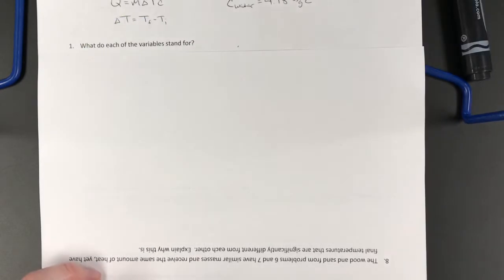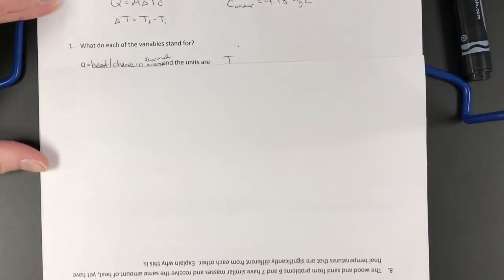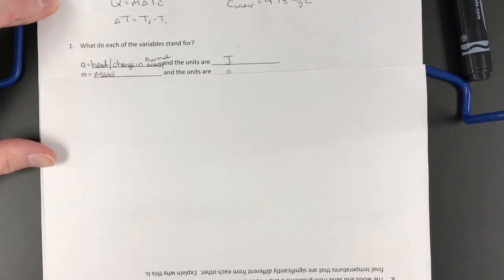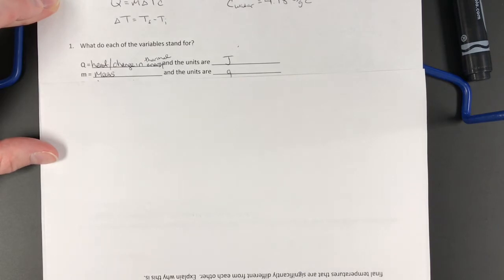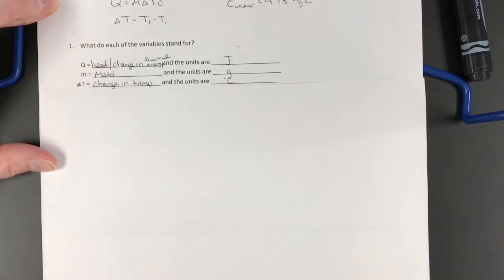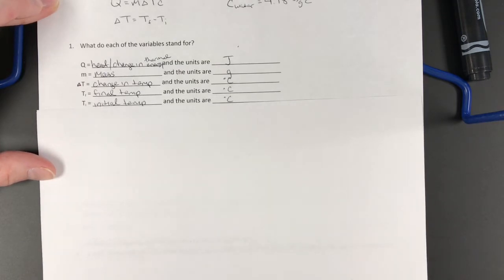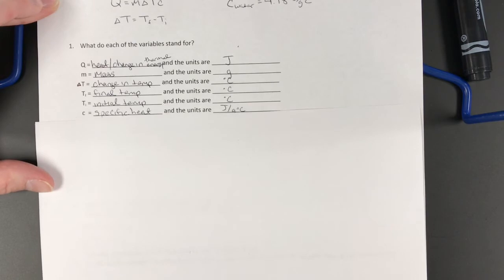All right, so what did each of the variables stand for? What is Q? Change in thermal energy. Yeah, thermal energy or heat. What do we measure it in? Joules. Joules, good. What about M? Mass. Mass, what do we measure it in? Grams. Grams. Delta T? Change in temp. Change in temp, measure it in? Degrees Celsius. Good job. TF? Final temp, measure it in degrees Celsius. TI? Measure it in? Good job. And then C. C is a specific heat, and we measure it in joules per gram degrees Celsius.